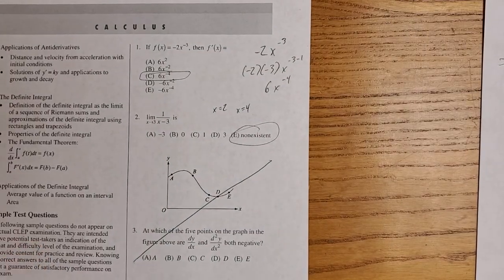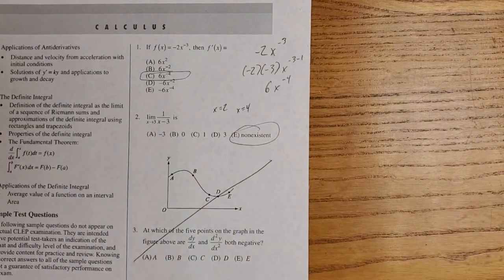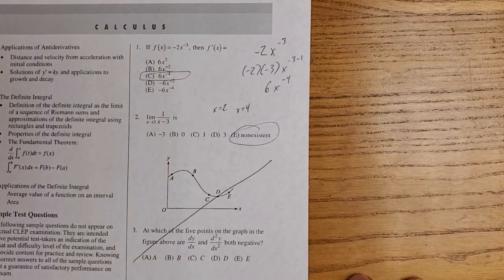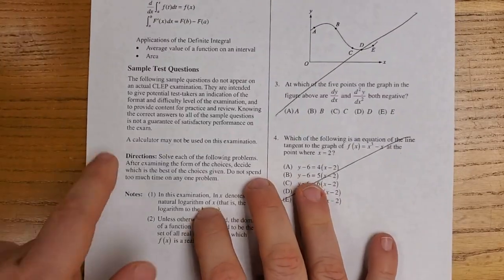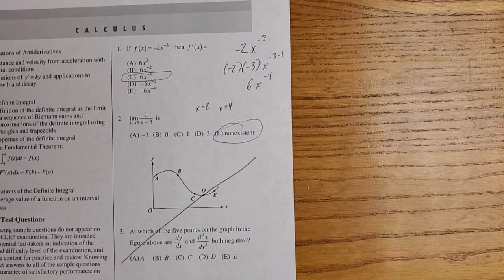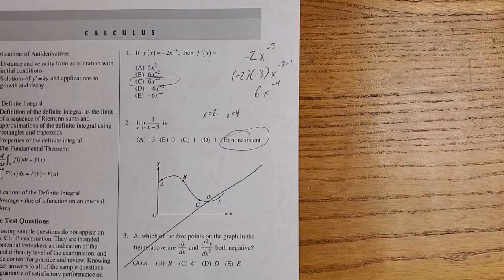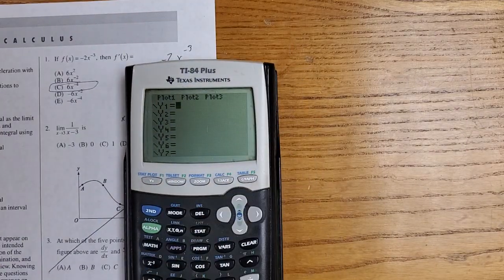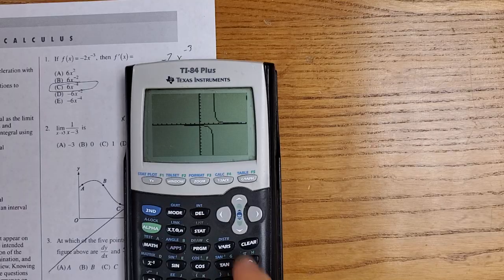And for this group of questions, it even says right here, calculator may not be used. But just to prove it, I'm going to grab the calculator really quick, and we can see what it actually looks like. So we can say 1 over x minus 3, and it totally does that thing.